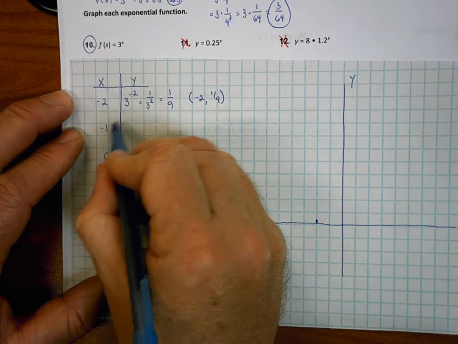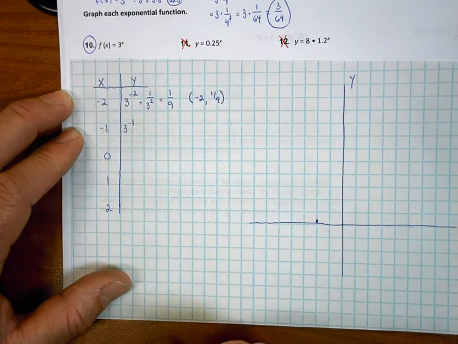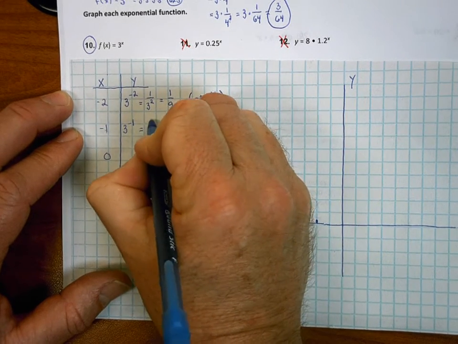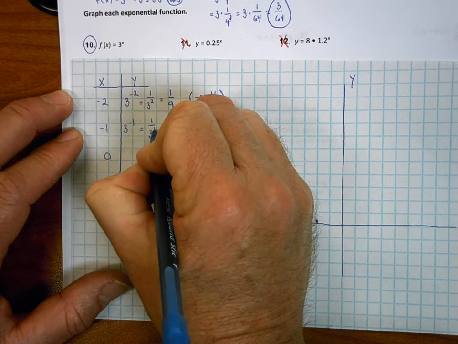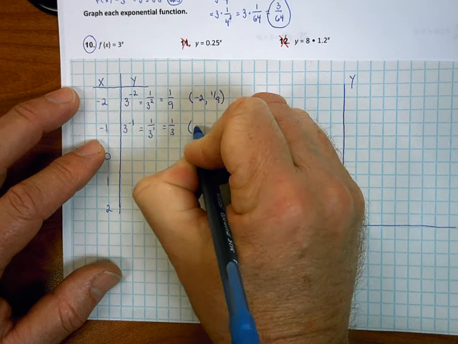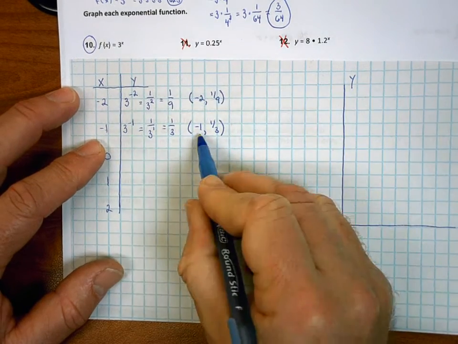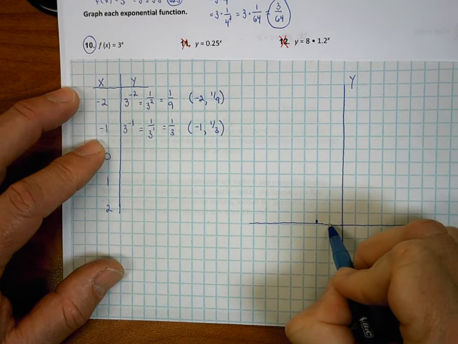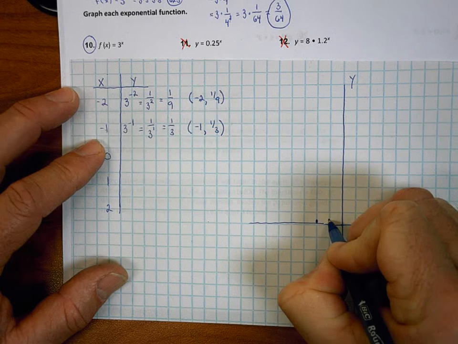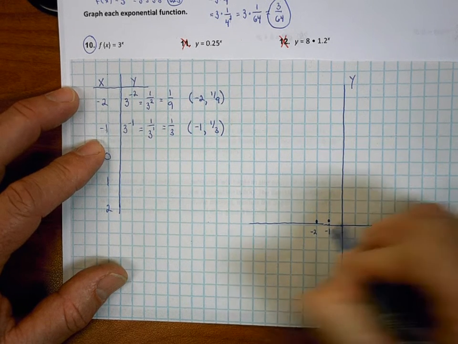Okay, now I'm going to go back to my table and substitute in negative 1 for my y function. Rewriting this so I don't have a negative exponent, that would become 1 over 3 to the 1 power, which is just 1/3. So when x is negative 1, my y value is positive 1/3, and I plot that point. Go to negative 1 on the x, and then go up a third of one space up, basically. So there's negative 2, there's negative 1.